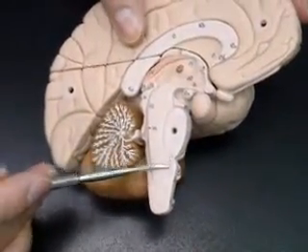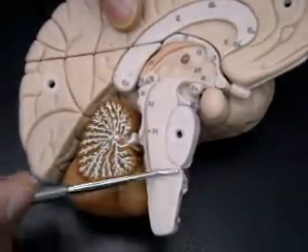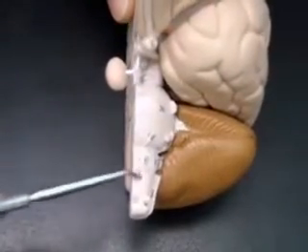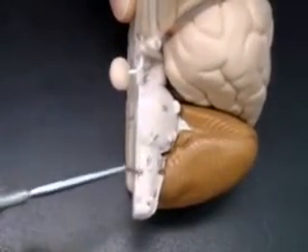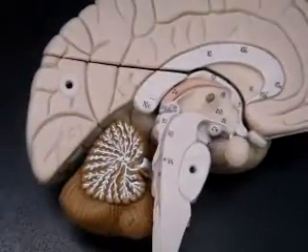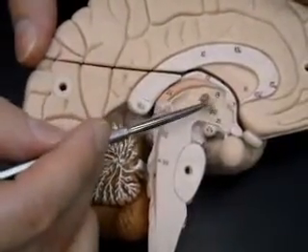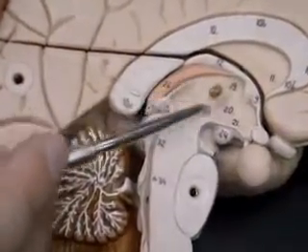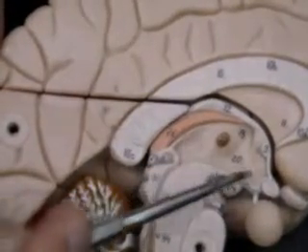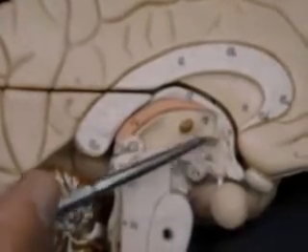The part of the brain below the pons right here is our medulla oblongata. So that is the medulla oblongata. And once again, if I turn it, there's the medulla oblongata as well. Moving into this region here, this brain region right here is called the thalamus. This brain region here is called the hypothalamus.